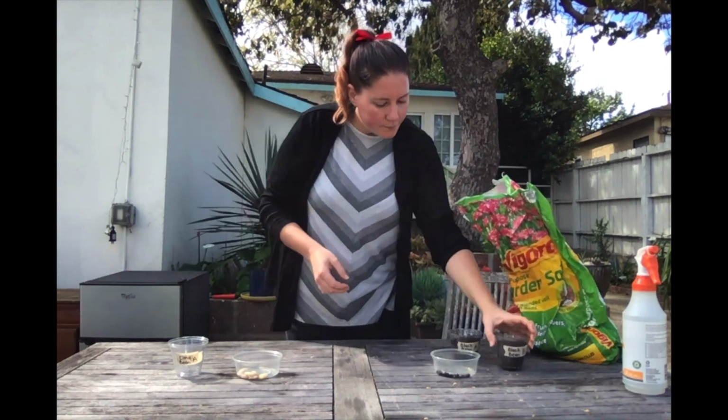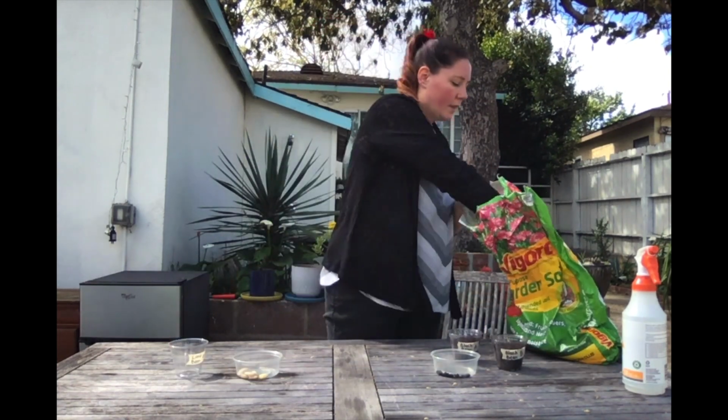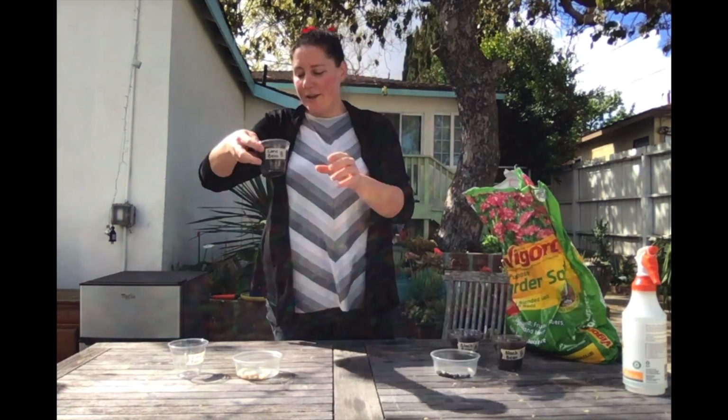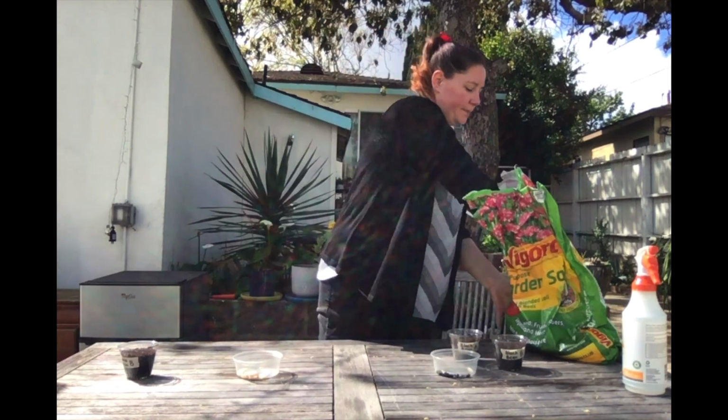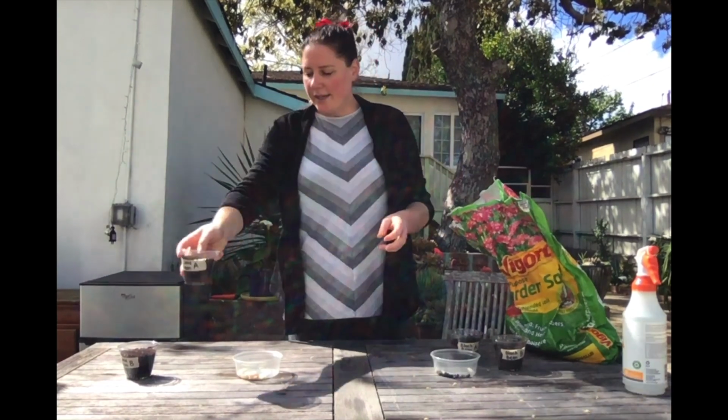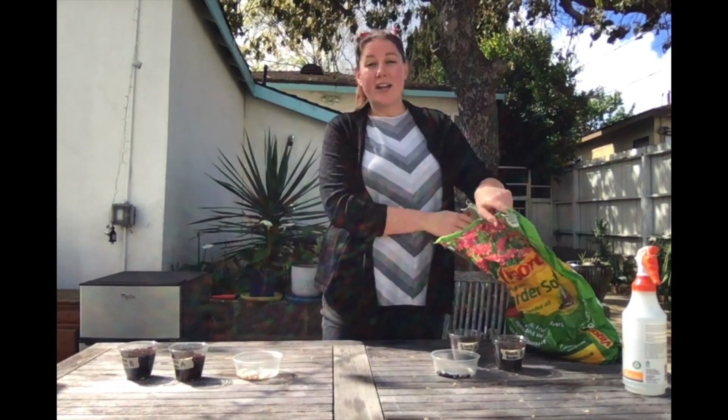Cup 2. Cup 3. And one more. Cup 4. There we go. Now this is good potting soil, so it'll help our beans sprout quickly.